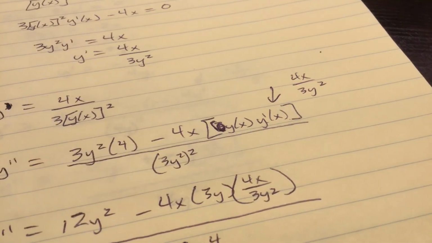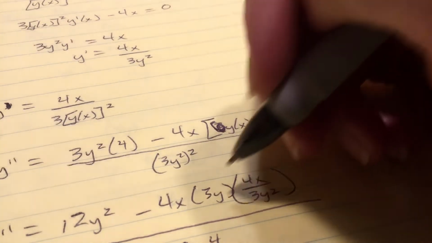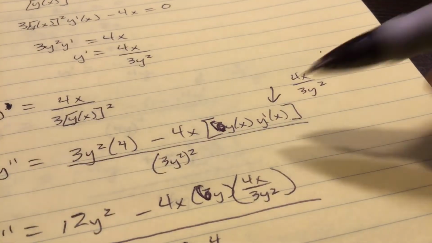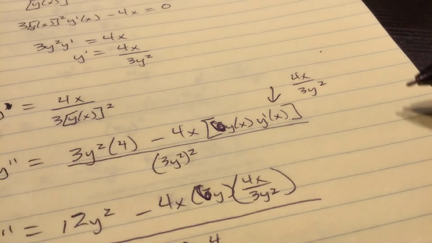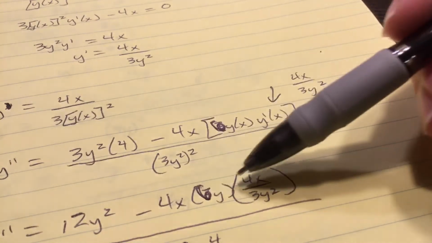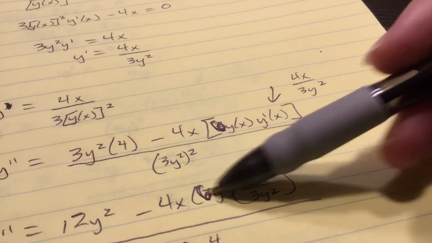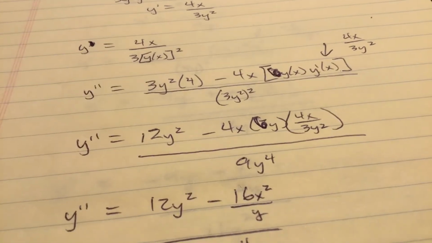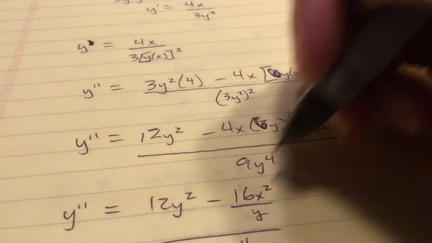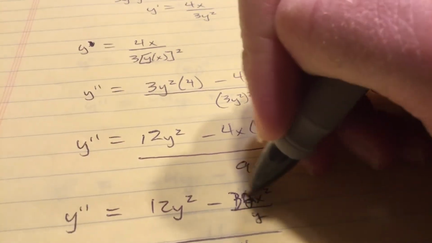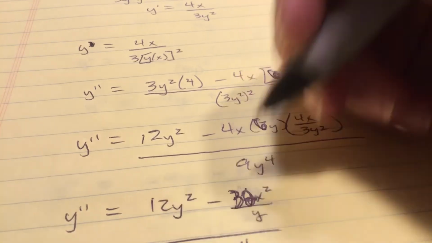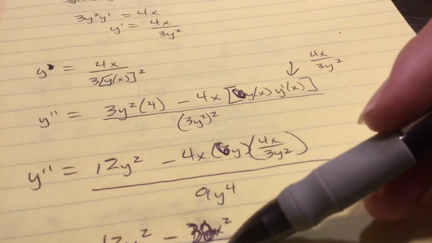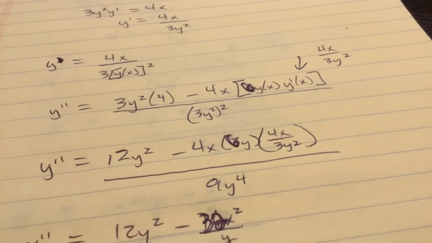Now, this again needs to be a 6 y prime, and again, y prime is 4x over 3y squared. How would this clean up now? So this is going to be 96 over 3, which is 32. Okay. 32. And you had y divided by y squared, so y would be in that denominator.